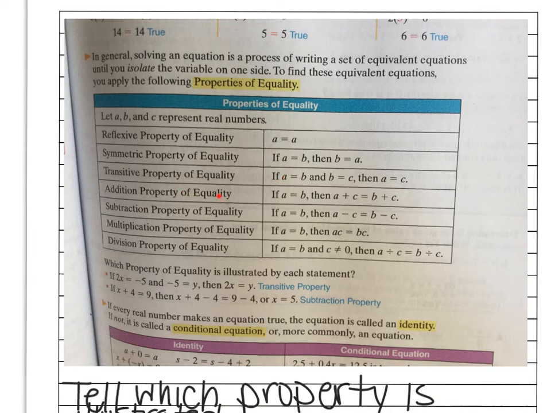The addition property of equality: if a equals b, then a plus c equals b plus c. That's because you're adding the same number to both sides, and it already told you that a and b were the same. The subtraction property of equality is the same thing as addition, except you're subtracting a number, and a and b were already the same.